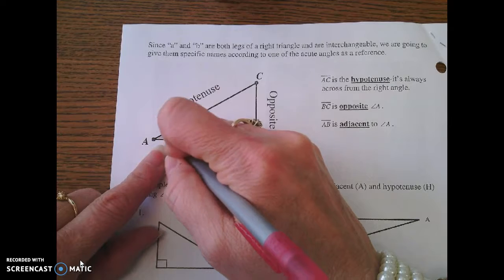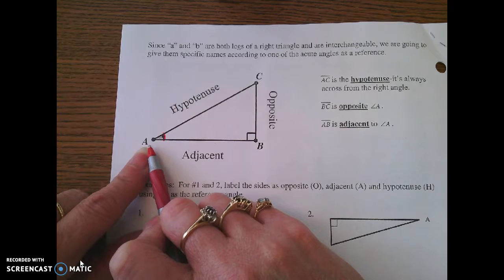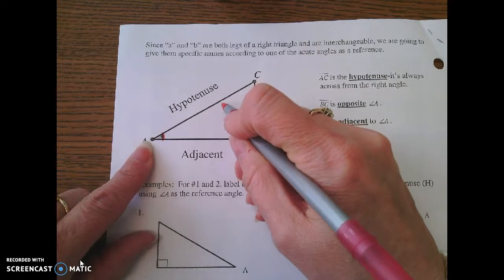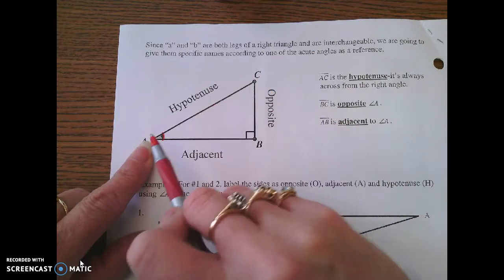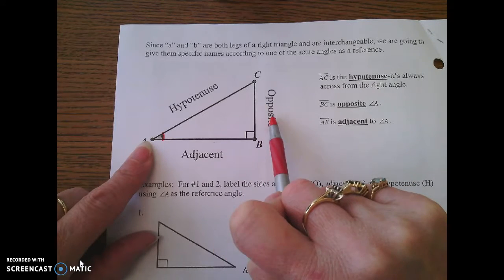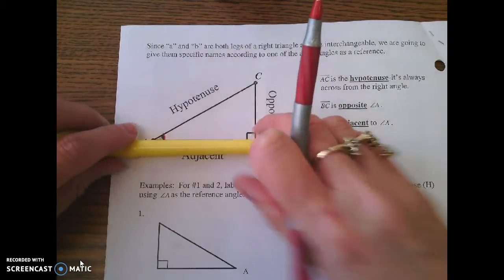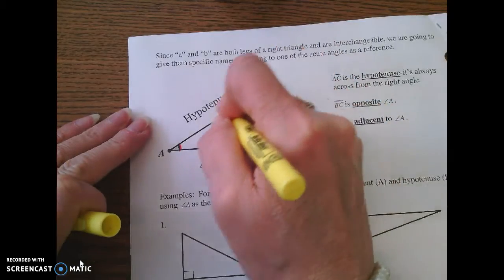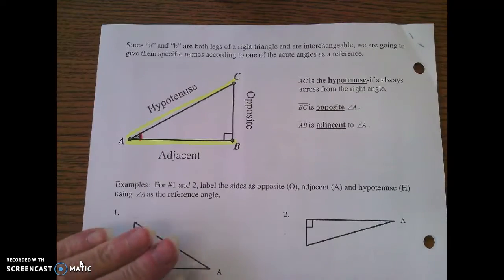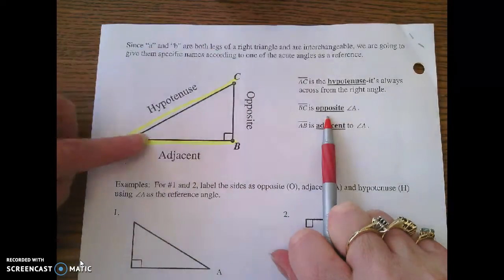Sometimes there'll be a marking inside. So for this, I have a marking right here, so I am focusing on angle A. So the hypotenuse is still the longest side. It's still across from the right angle. But this side over here, side CB, is going to be called opposite angle A. If you think about angle A, it has these two sides. Actually, I'm going to highlight them. This might help you. If you highlight the two sides of the angle, the one that is not highlighted is always going to be the opposite. Opposite goes across from it.